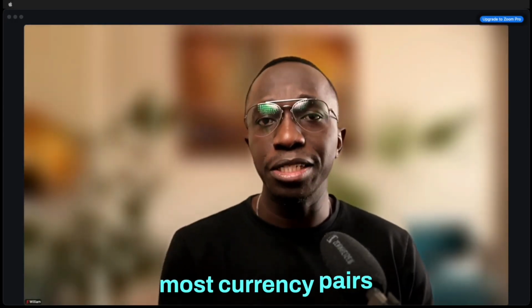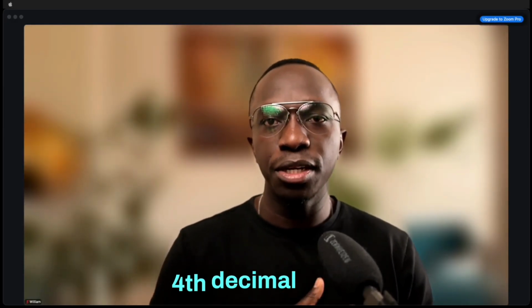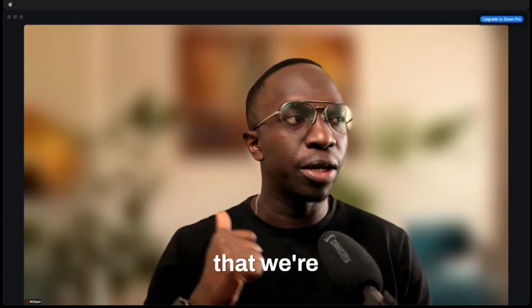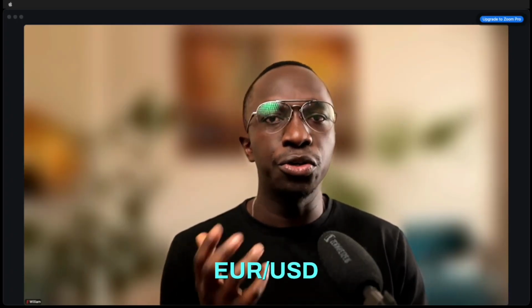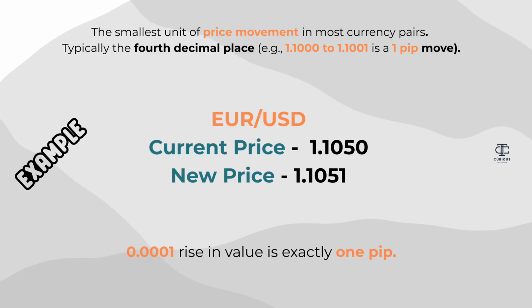So for most currency pairs, a pip represents the fourth decimal place in a price quote. So let's look at an example that we're commonly using throughout this series, which is the euro against the dollar, your EUR/USD. If EUR/USD goes from 1.1050 at current market price up to 1.1051, that 0.0001 rise in value is what we call 1 pip.